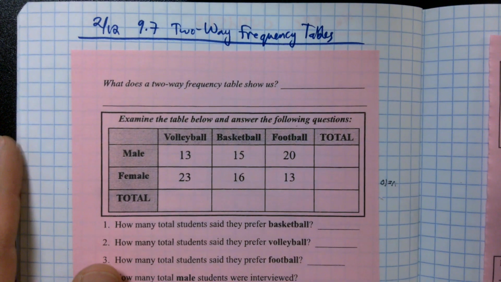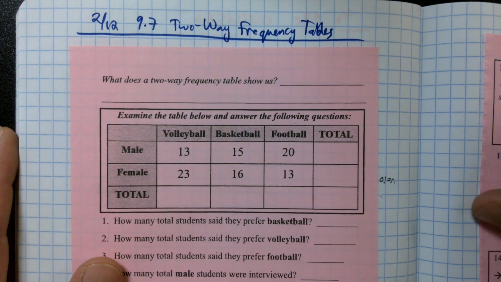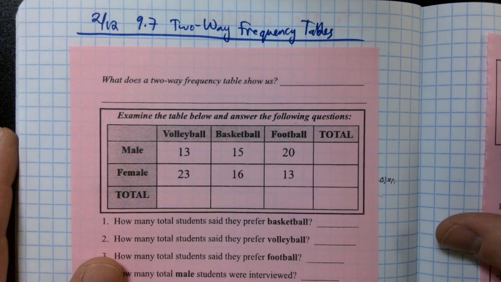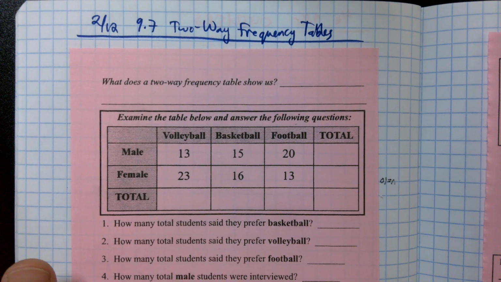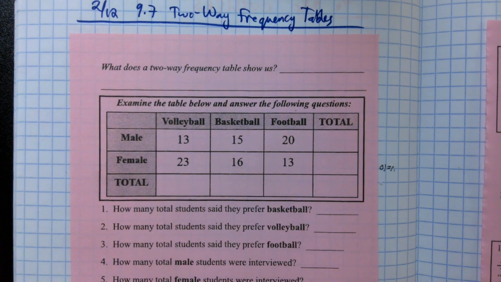Give me a thumbs up if you remember learning about two-way frequency tables last year. Oh, did you guys not learn about this last year? I don't remember. No idea. All right, perfect. This is going to be brand new information then, which is fine. It just might be a little confusing, but hopefully it won't be too bad.